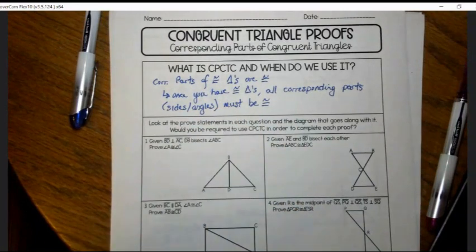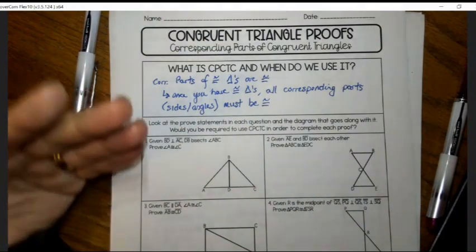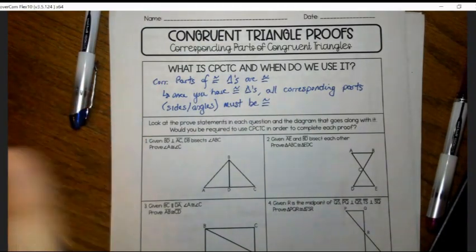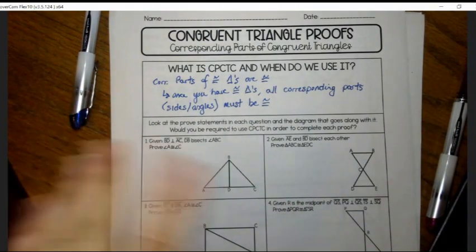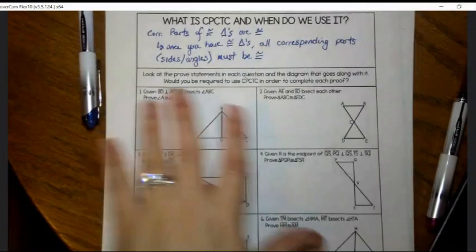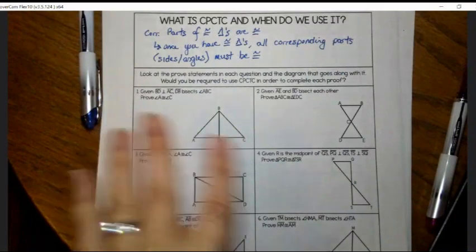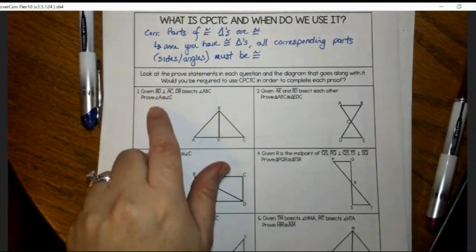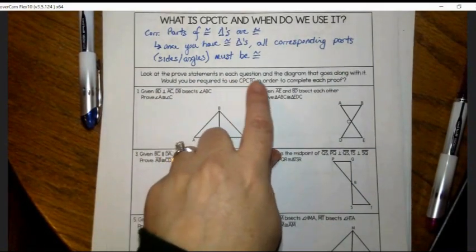So you're going to do this where you have to prove two triangles are congruent, and then past that you have to say something like, so therefore if the triangles are congruent, then these two angles have to be congruent. Okay, so down here, these are examples of what the proof would look like, the given in the proof. So we want to look at these and decide which ones we'd have to use CPCTC and which ones we wouldn't.